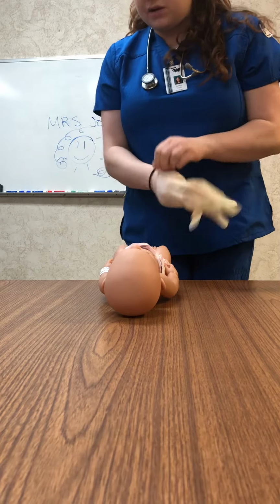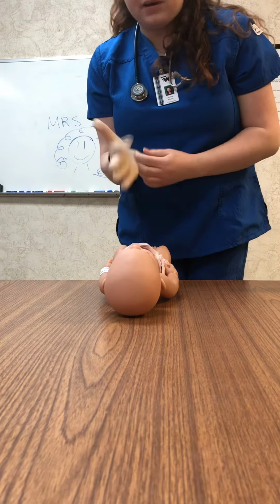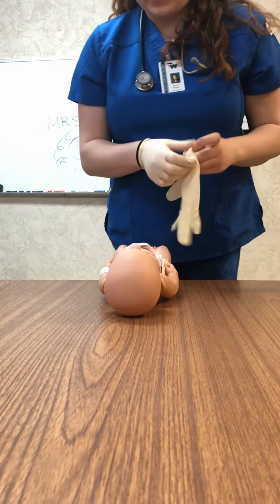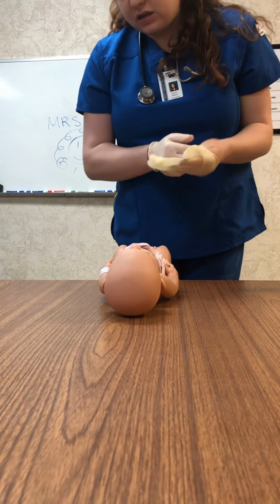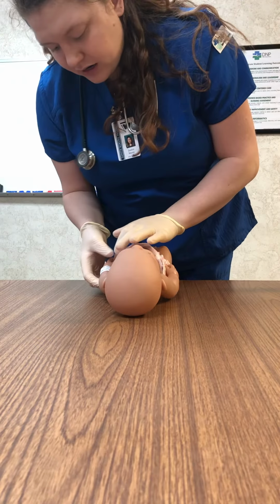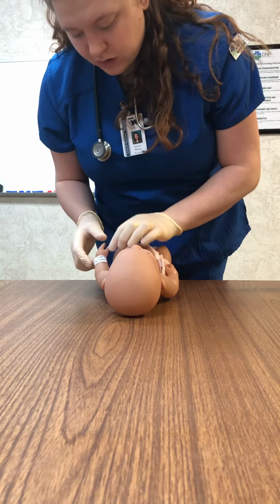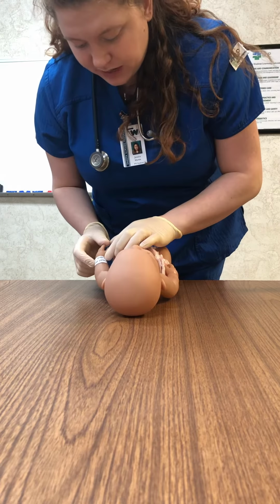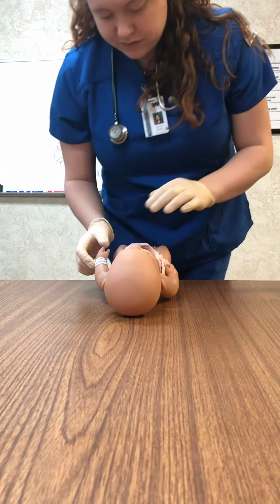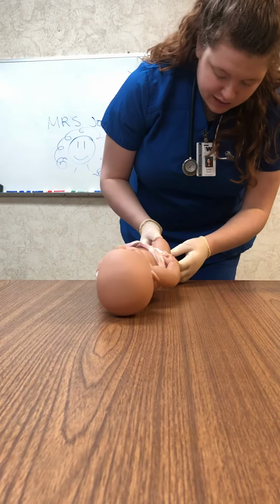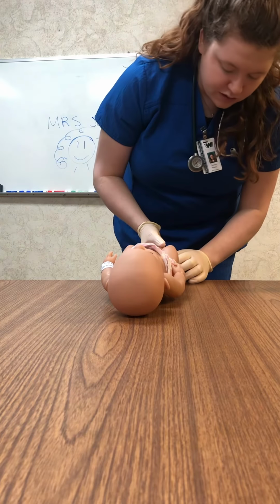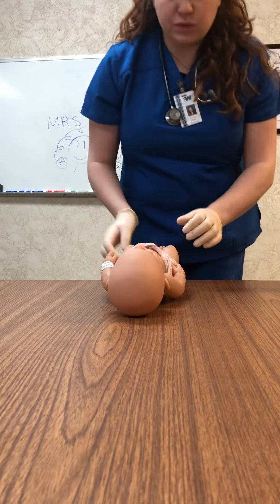Can you please tell me your baby girl's name and date of birth? Okay, so I see the name, the date of birth is correct, and the number on the ID band of the mother is the same on the armband for the baby, and the name, date of birth, and number are the same for the ankle too.